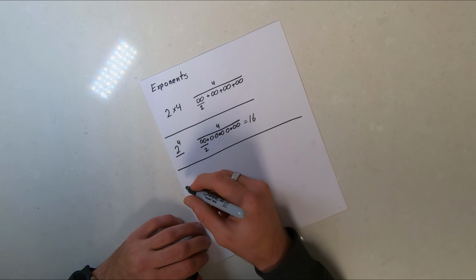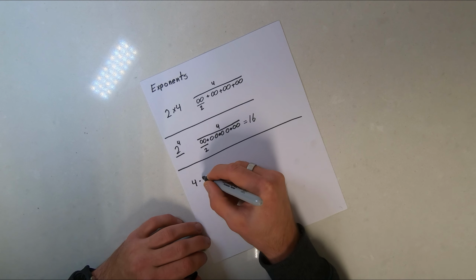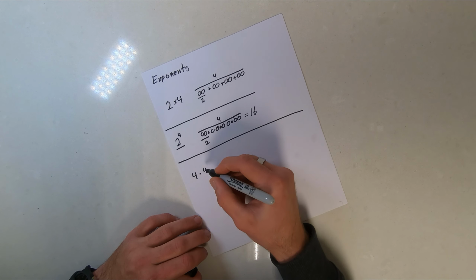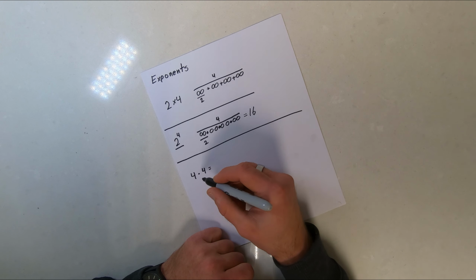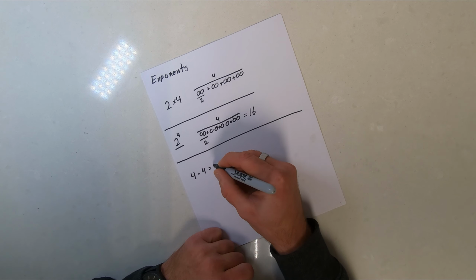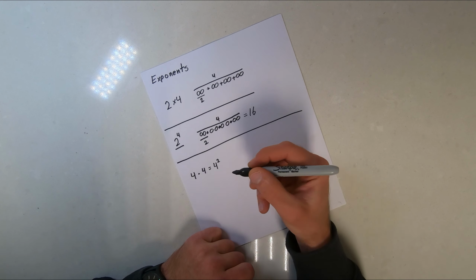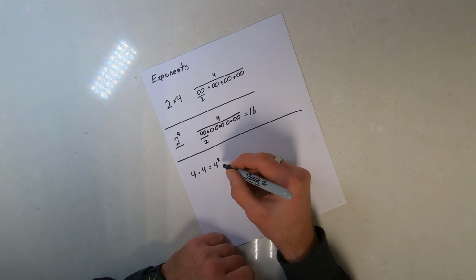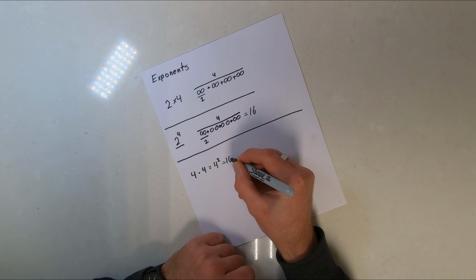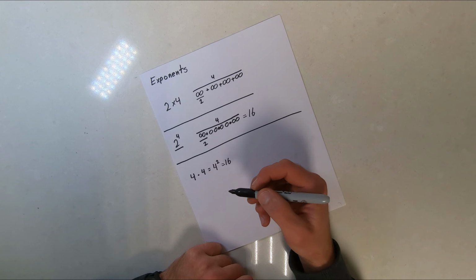Let's say we wanted to represent the multiplication of 4 times 4. Because these 2 numbers are the same, we can represent this multiplication problem as 4 to the 2nd power. And 4 to the 2nd power, or 4 times 4, gives us 16. Now the 2nd power has a special name. It is called the square.